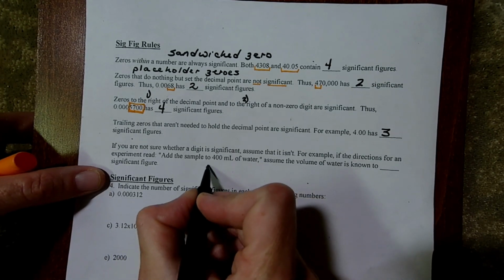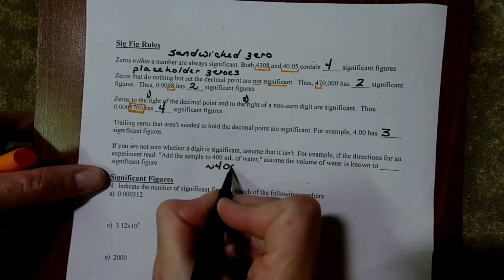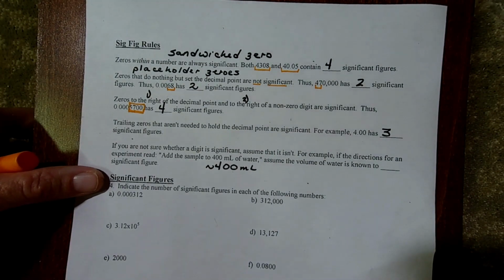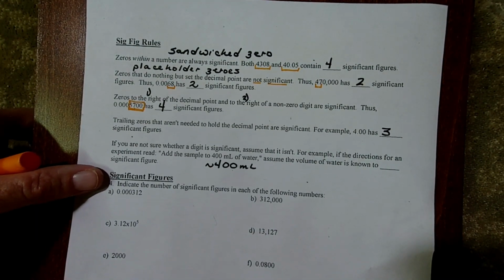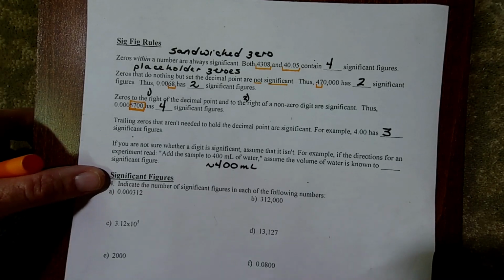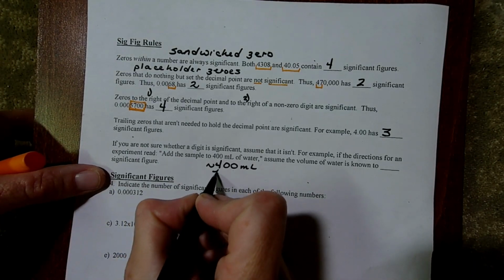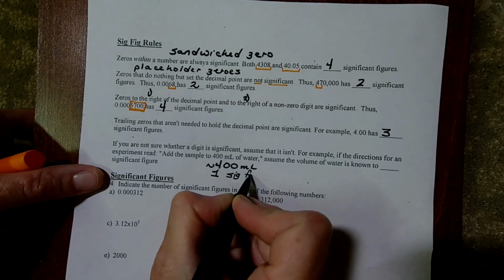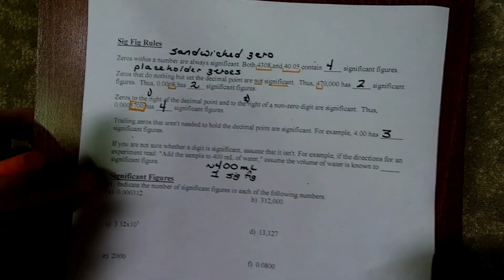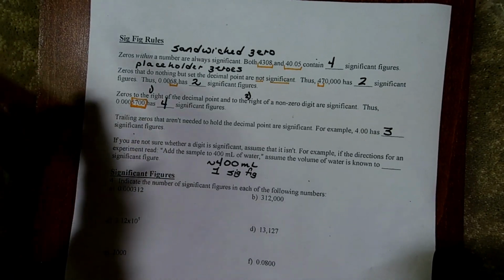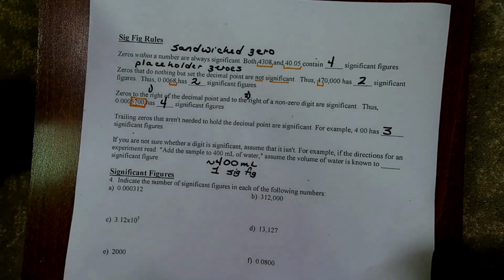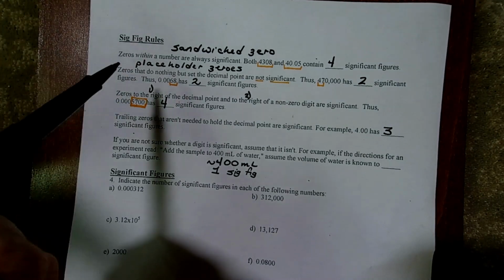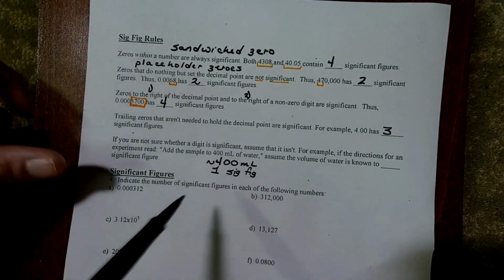They're saying use about 400 mils of water. Maybe use 450, maybe use 300. Probably doesn't make a huge difference. So the way this value is written, we're going to say that it has 1 sig fig. And you'll see that a lot of times with estimated values. You have these zeros that are just making the number a little bit bigger, and it's just an estimate.